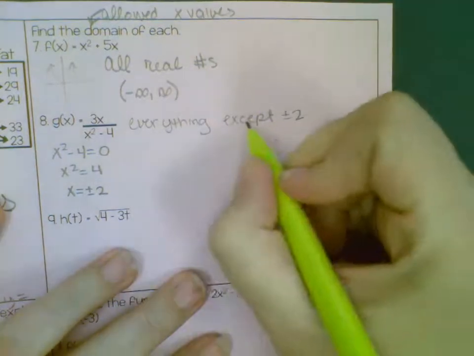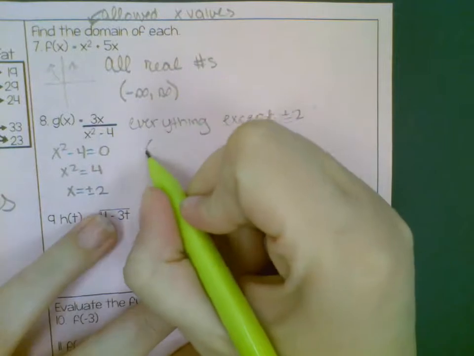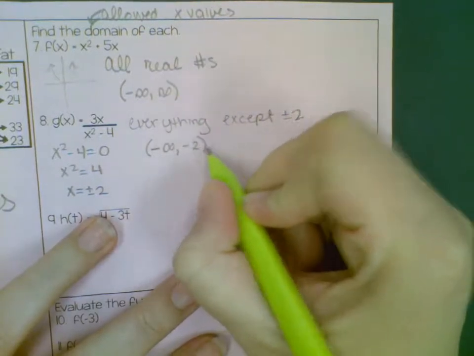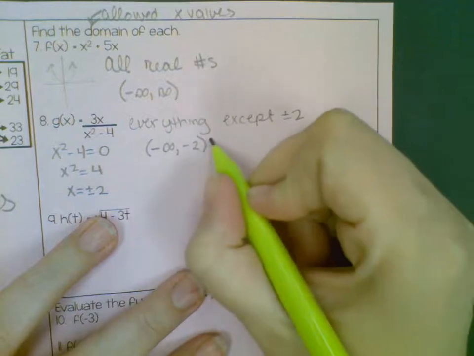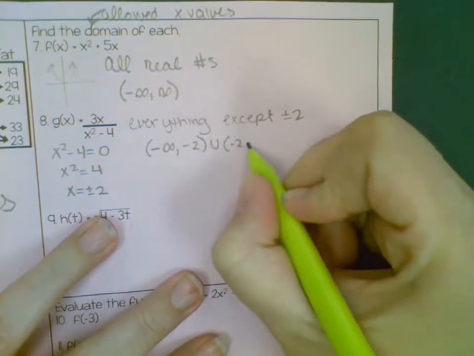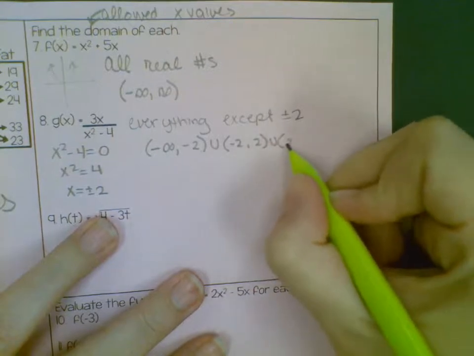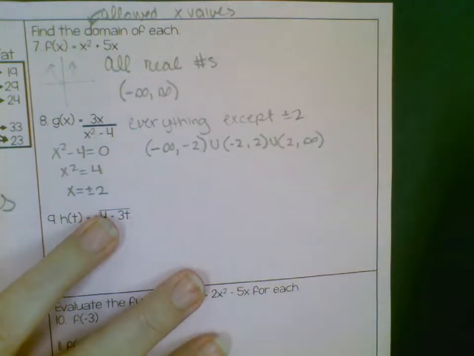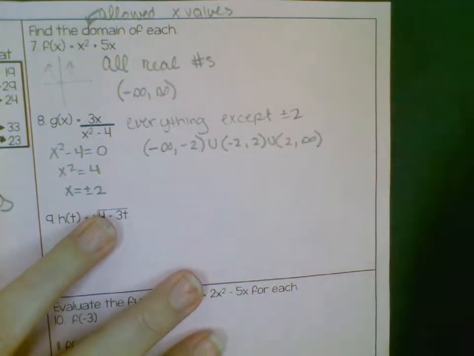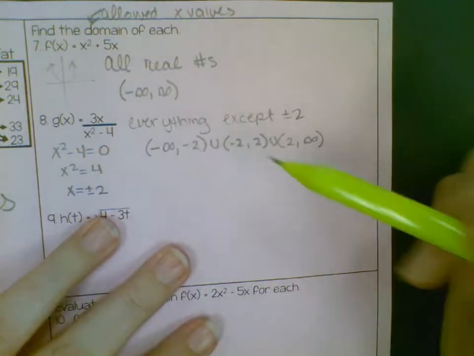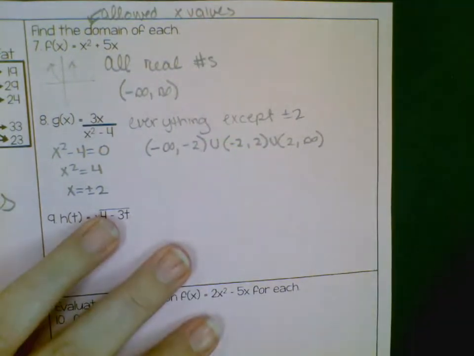Okay, so if we write it with this, we know we're allowed to have everything smaller than negative 2, but we can't be negative 2, so we use the parentheses. And then I could have numbers between negative 2 and 2, but not 2. And then I can have everything bigger than 2. Since we're just excluding those 2 numbers, it ends up meaning we're going to have three parentheses, because then everything's smaller, in the middle, and bigger. Okay?